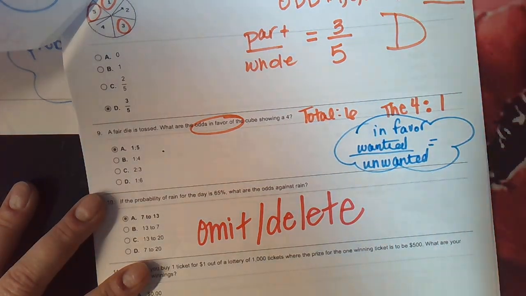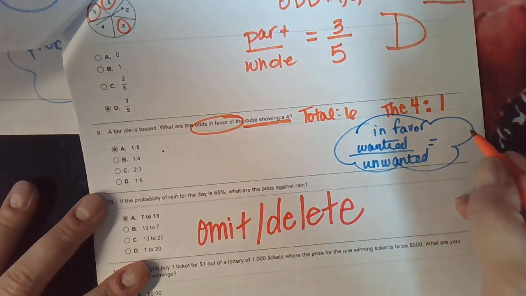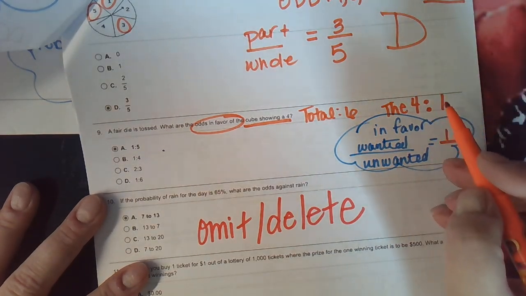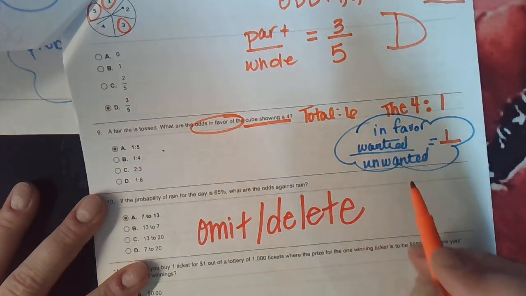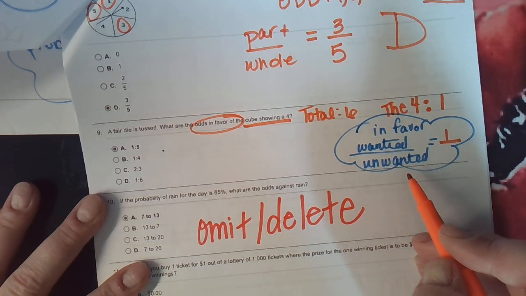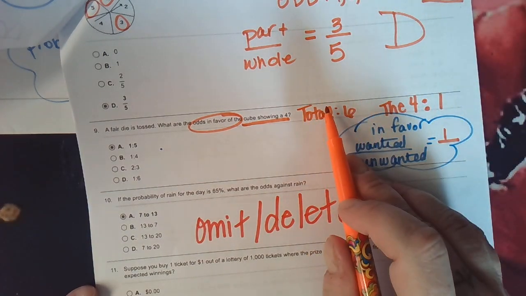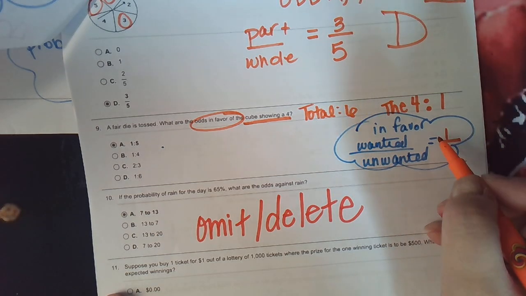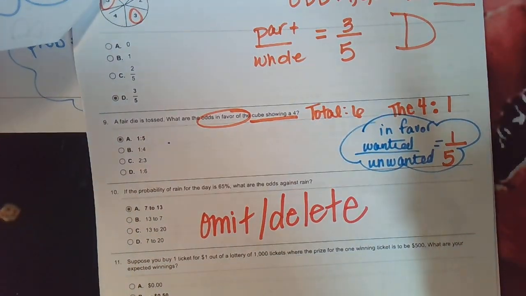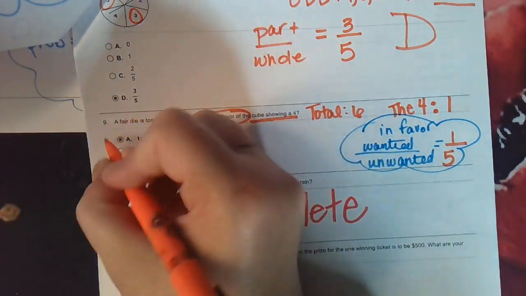Okay, so let's see here. We want to show a 4. So that's 1. That's one option. That's one side of the cube. Okay, and then the sides of the cube that I don't want are 2, 3, 1, 5, 6. Anyway, so out of the total 6, I want one side of the cube, and the other 5 sides I don't care about. Another way to write 1 over 5 is 1 colon 5.